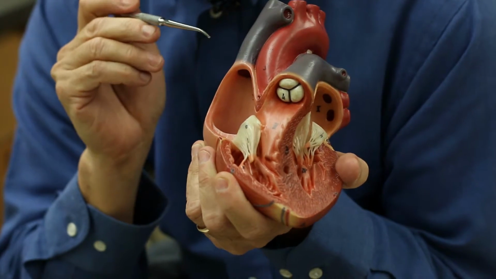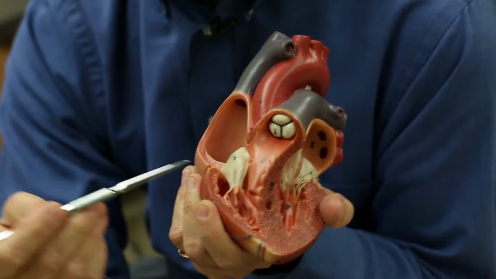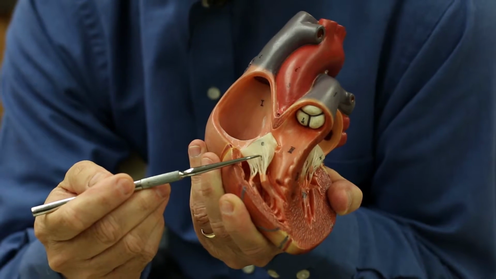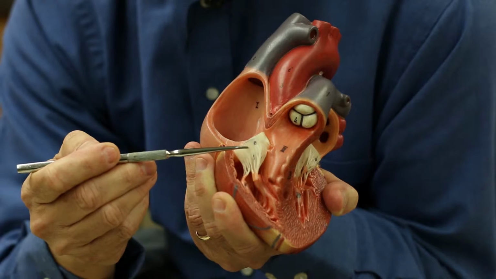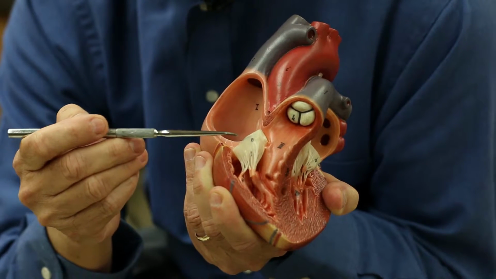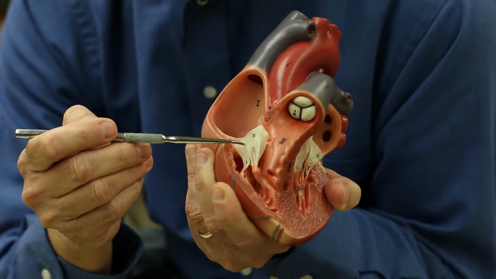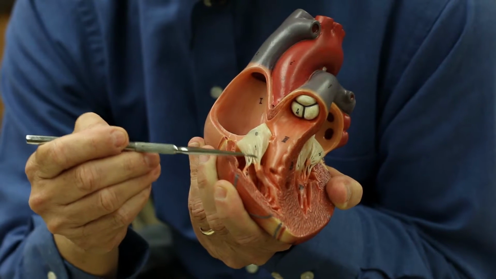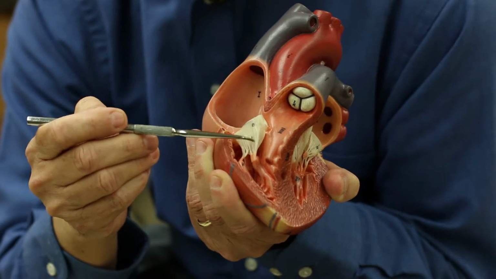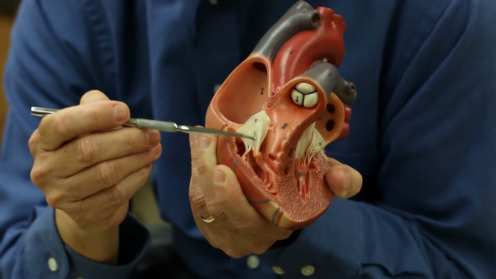The valves have specialized structures within them. You see these little sail-like structures? These are called cusps. There are cusps on each of these AV valves. That's AV, just short for atrioventricular. Attached to these are little rope-like structures. These are very strong, small. They're called chordae tendineae.